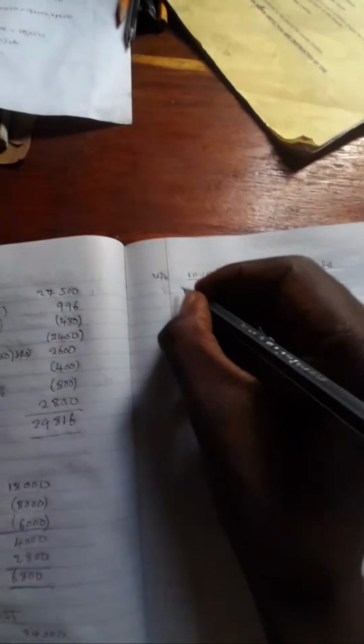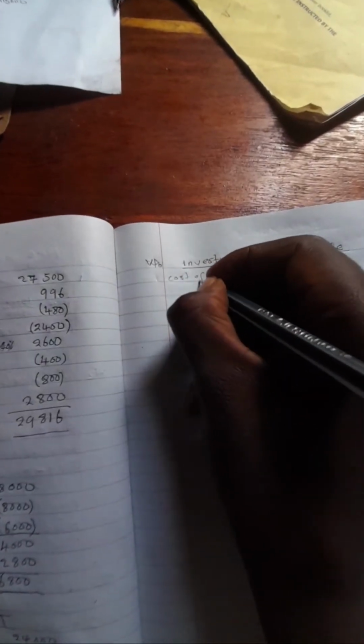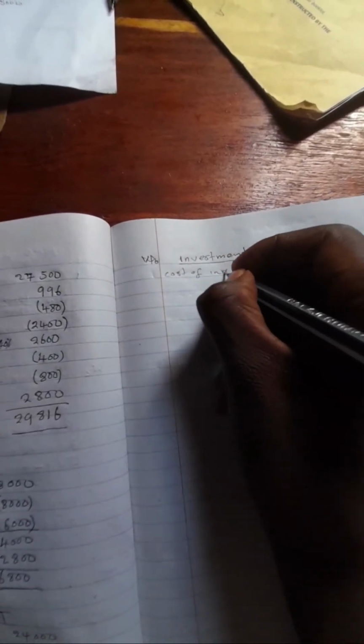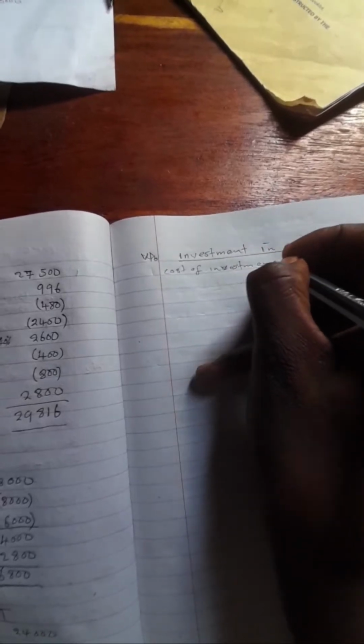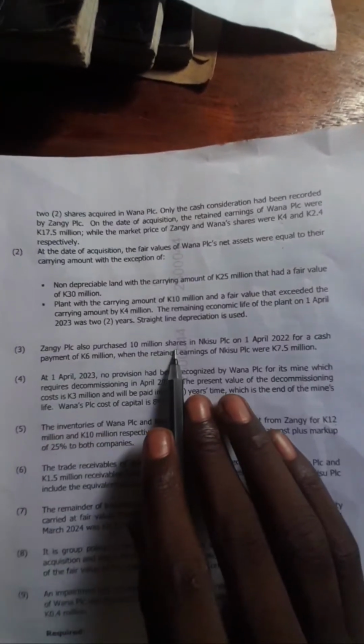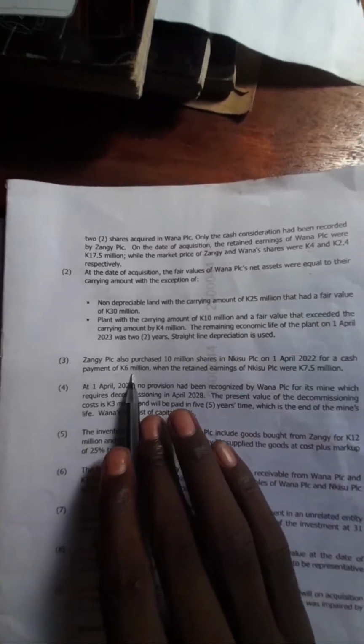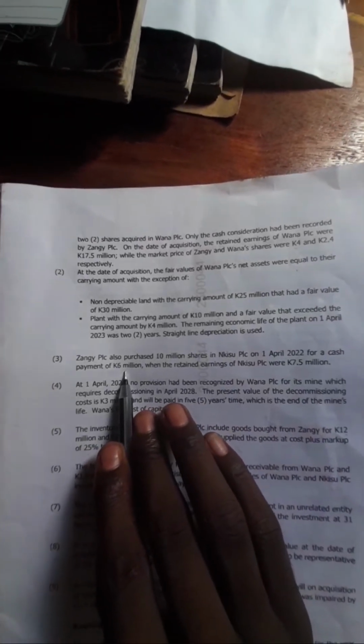We're going to say cost of investment. You can see the associate is here. Zang acquired it for this much, and the cash payment was 6,000. So that is the cost of investment, 60,000.